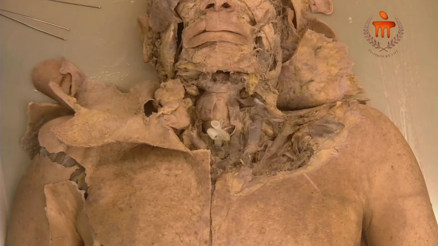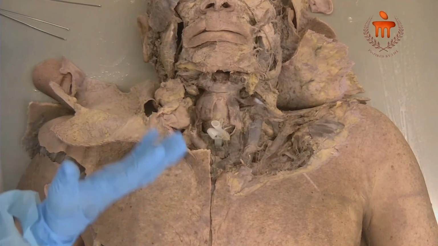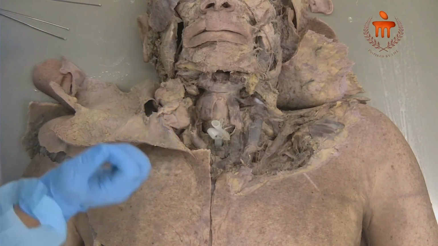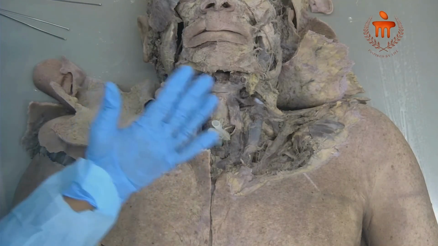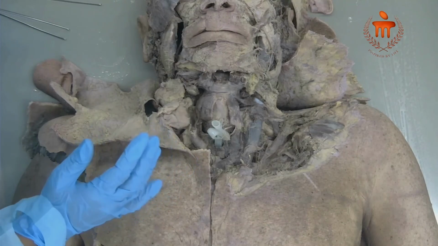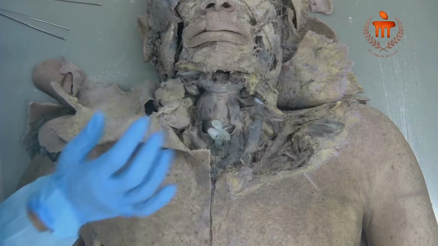If we cut all these structures, we will be getting the triangular areas in the neck. We call them the triangles of the neck. Now, to make it very easier, I would like to show you the plastinated specimen along with this cadaver.